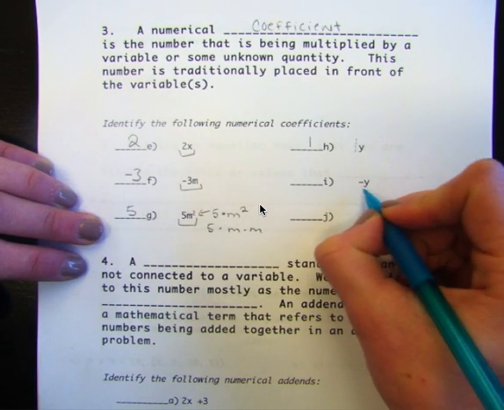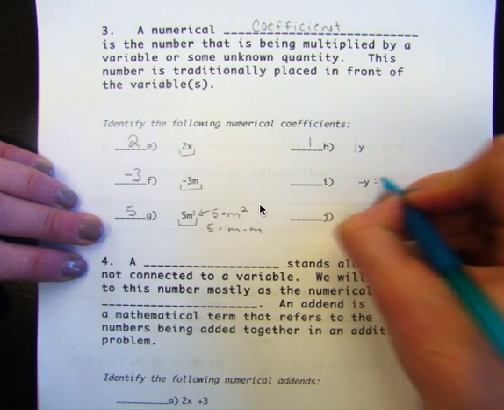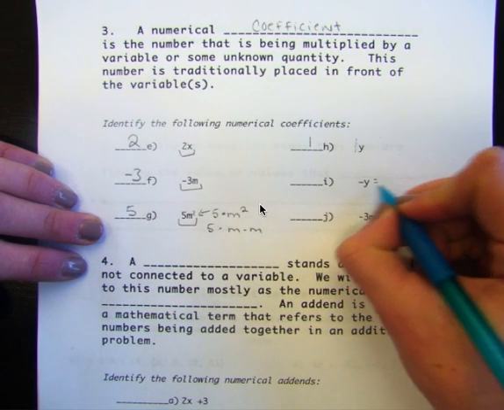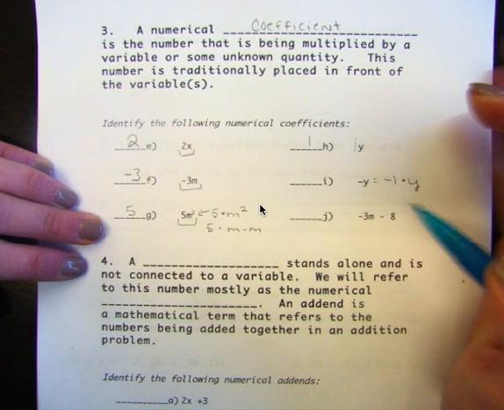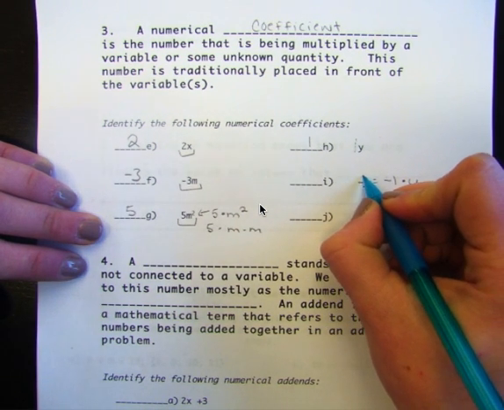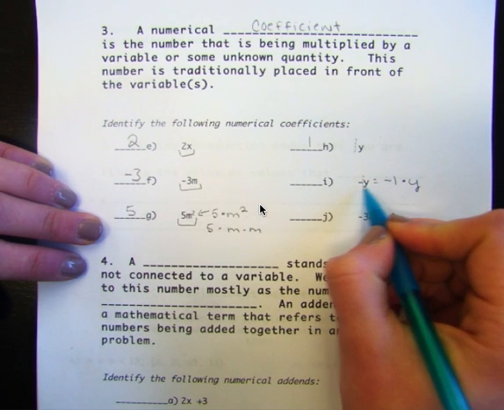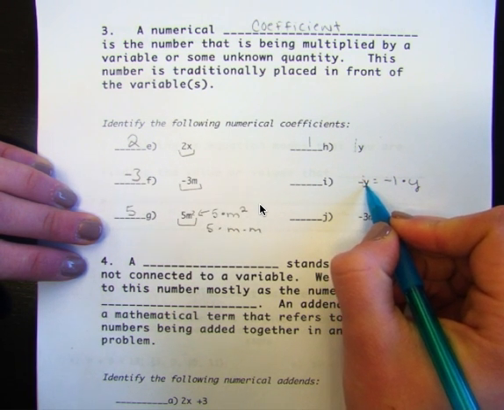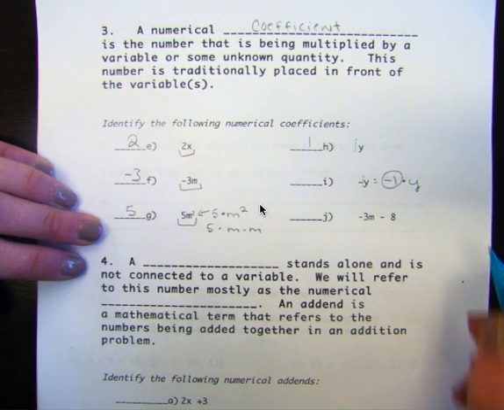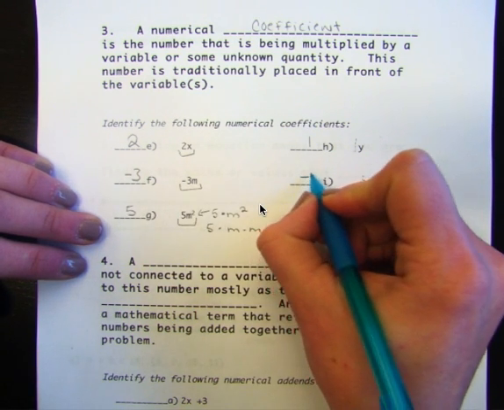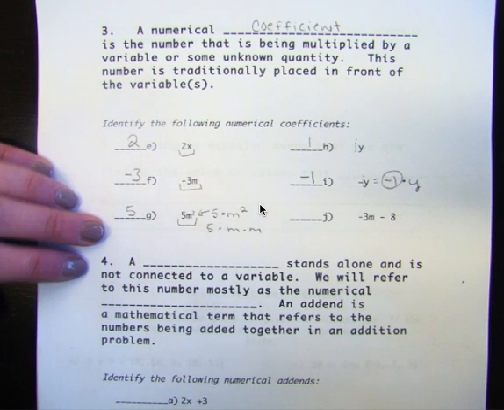Now the next one, we have the opposite of y. That's what we learned in the last unit. Well, the opposite of y is actually negative 1 times whatever y is. So it's again another phantom, a phantom 1 that exists in front of the y, but after the negative sign. So actually, when you have a negative sign in front of a variable, the coefficient is negative 1, even though you can't see it.